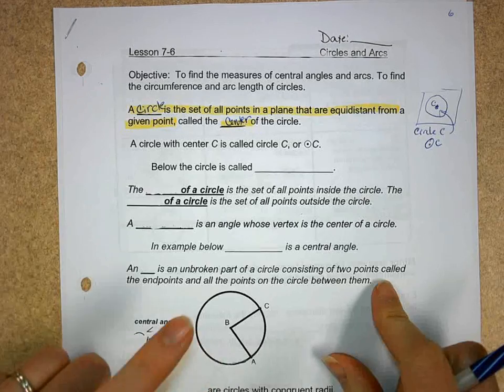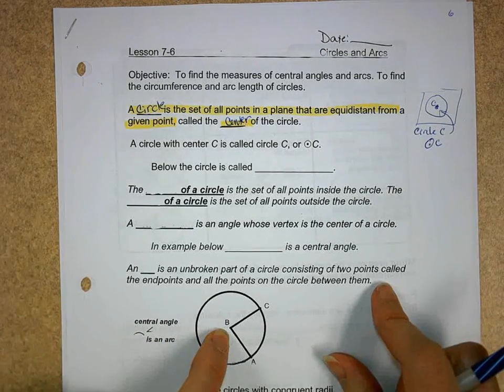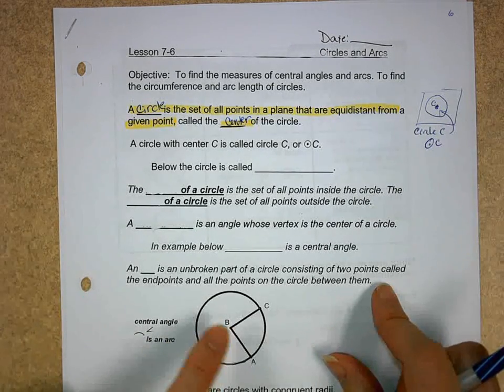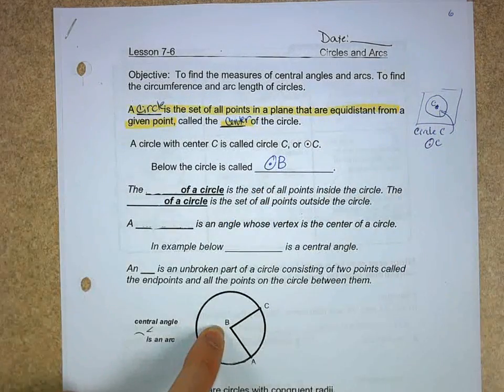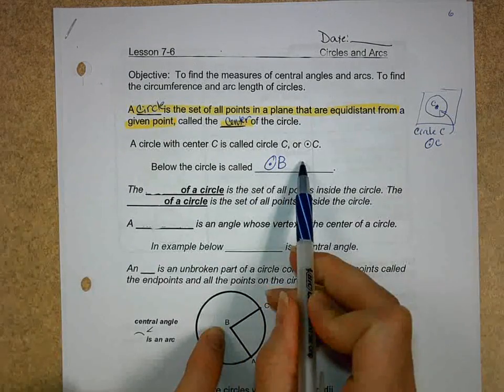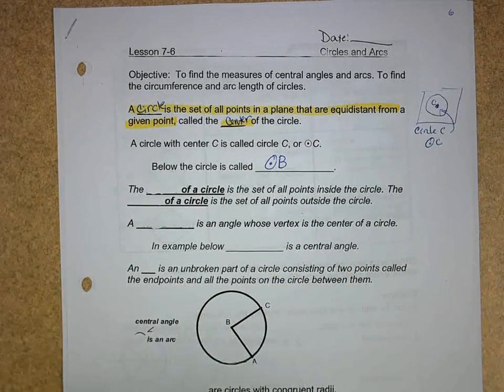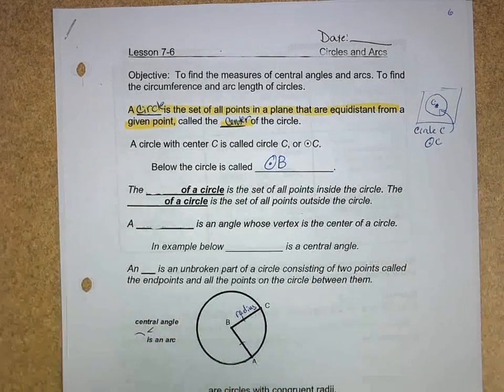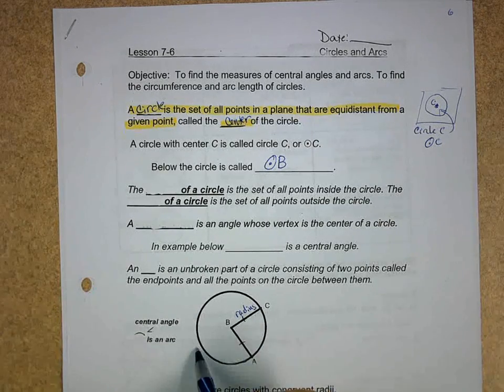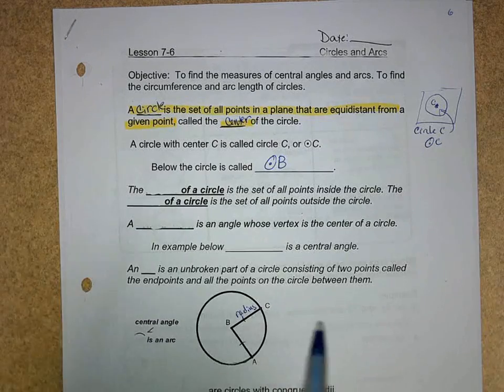So if I look at this diagram below, what's my center point called? That's right, that's called B. So that would be called circle B. Now, not OB, this is circle B, okay? So we want to keep that the same. Also, a couple other things. Don't forget that you have a radius, okay? And all the radii of a circle are going to be congruent. And we also need to remember what diameter is. It's just the segment that goes all the way through the center.